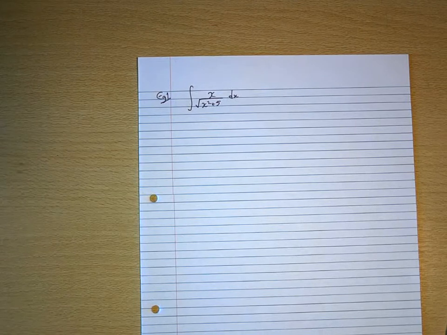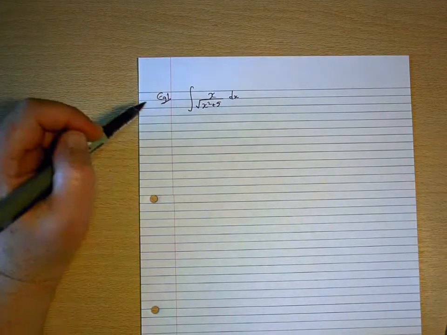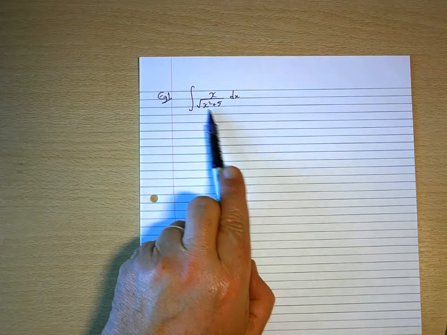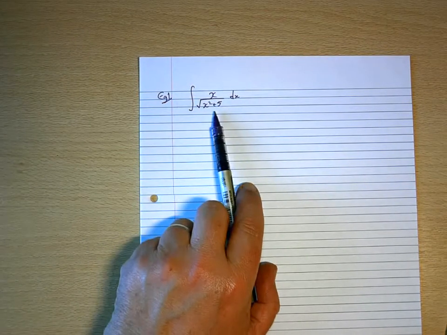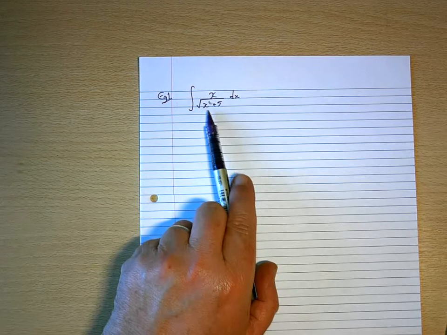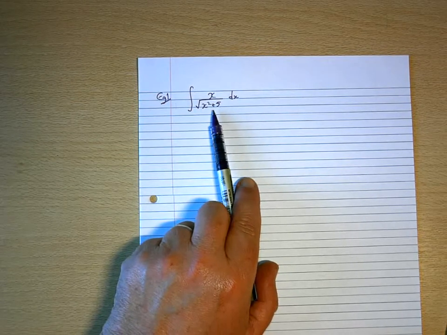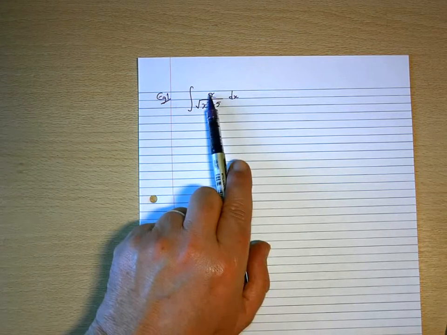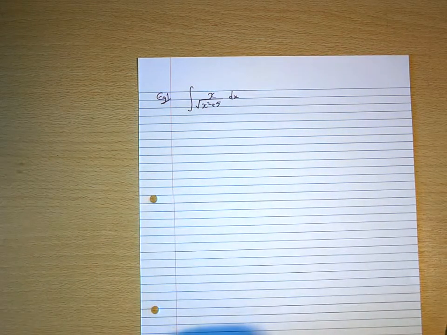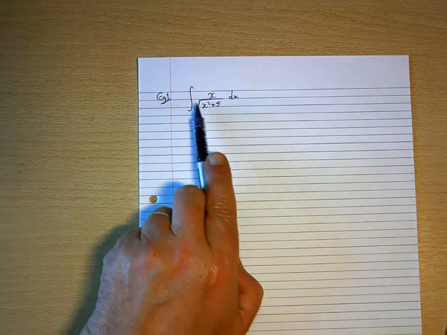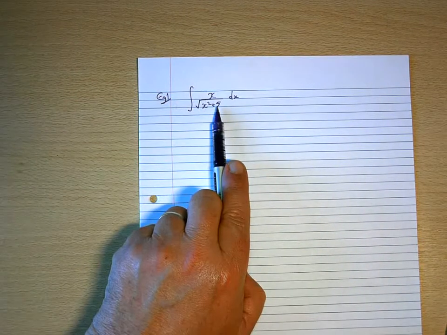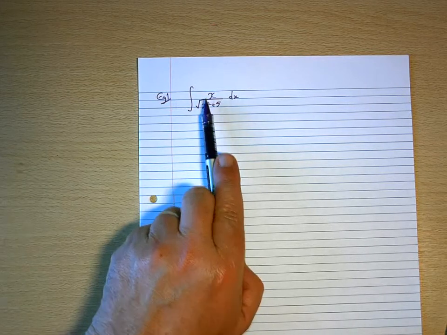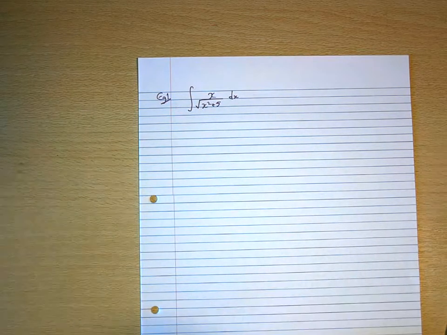And you were probably taught substitution to integrate something like this. And what you're looking for is to see if part of the expression on the denominator, if differentiated, will give you something that will cancel with the variable that's on the numerator. And I can see here that if I differentiate x squared plus 5, it will give me 2x. That's an x term, which means that that should cancel.